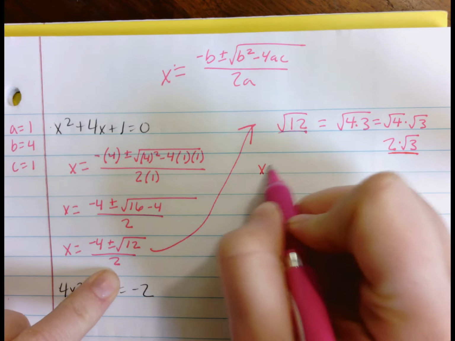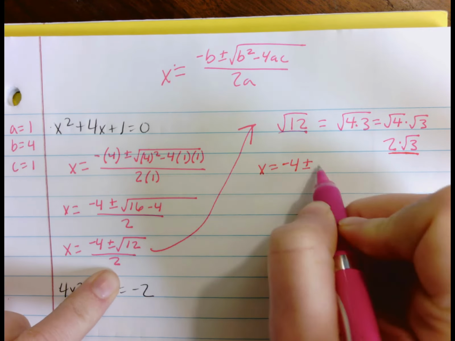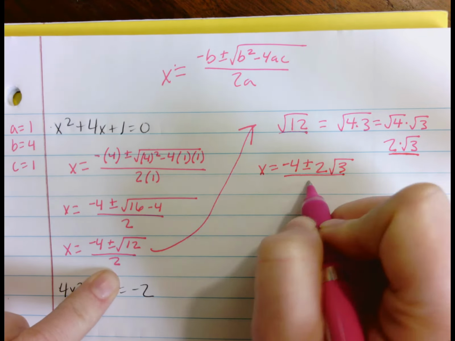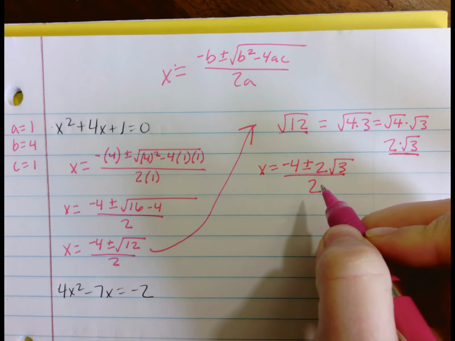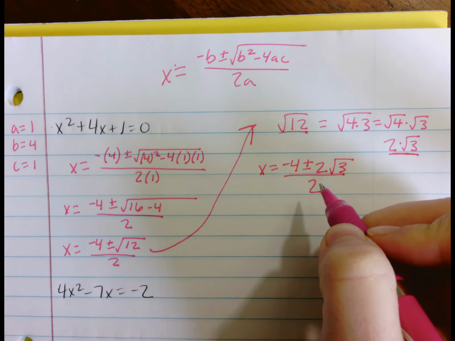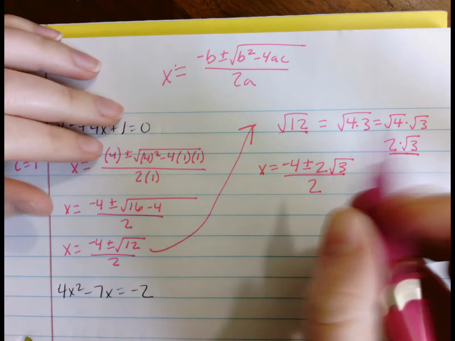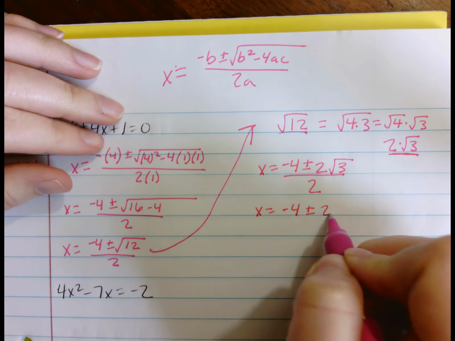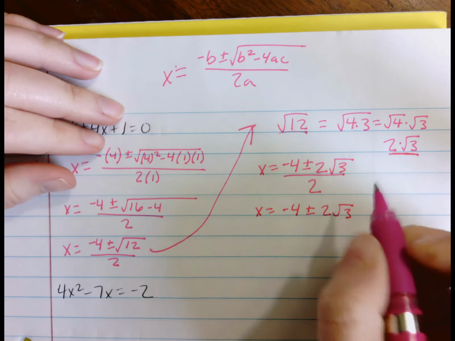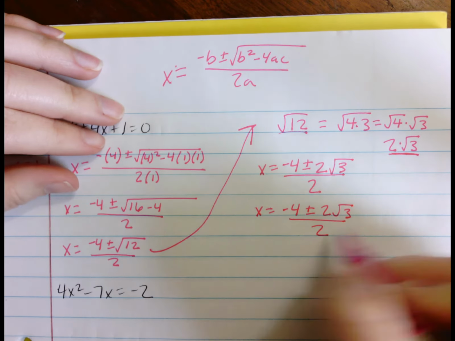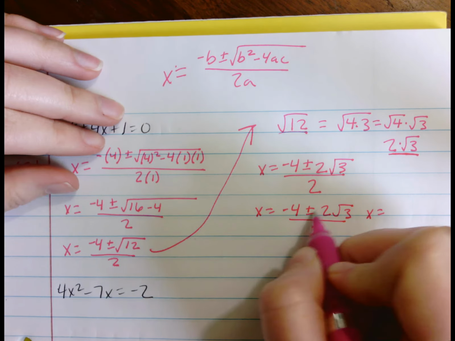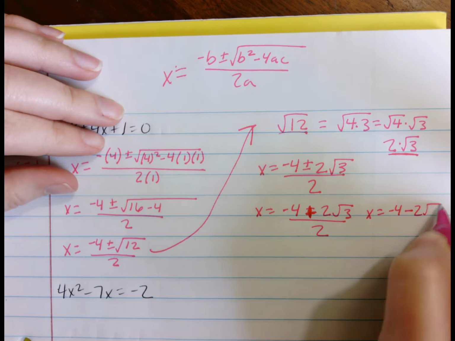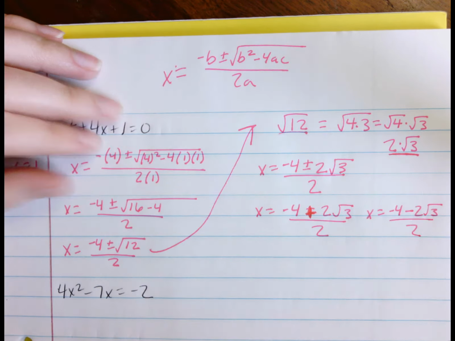So x is equal to negative 4 plus or minus 2 times the square root of 3, divided by 2. And then that is what I'm actually going to simplify, okay? And so I end up with negative 4 plus 2 times the square root of 3, divided by 2, and x is equal to, we're just using plus here, and negative 4 minus 2 times the square root of 3, divided by 2, okay?